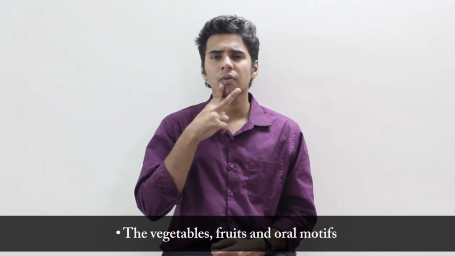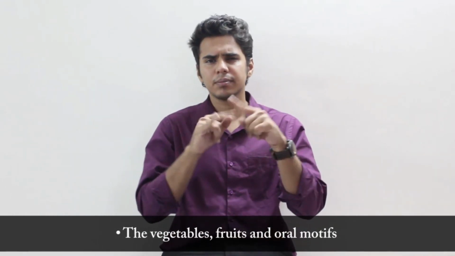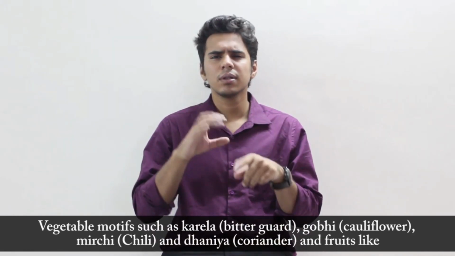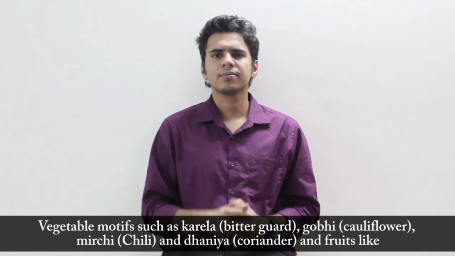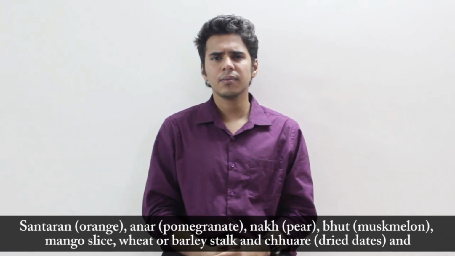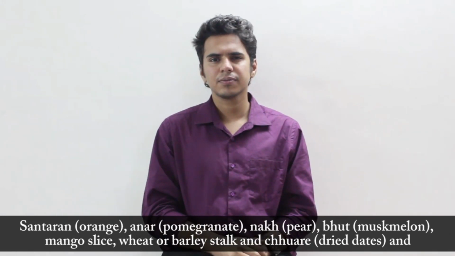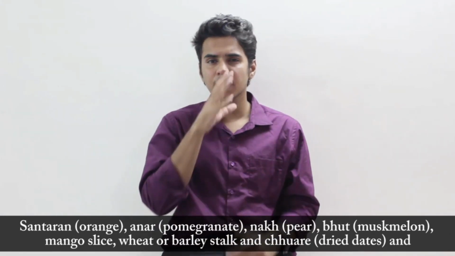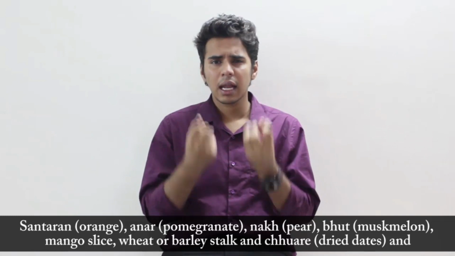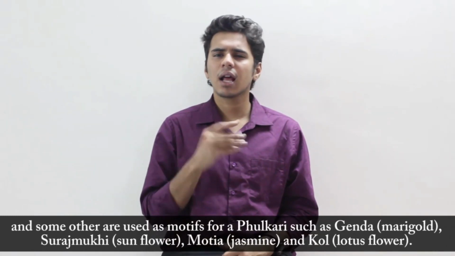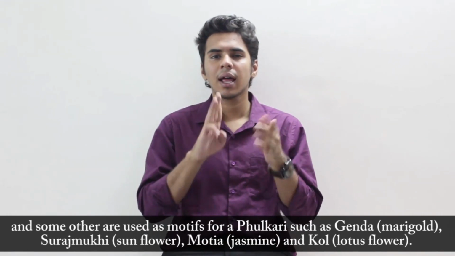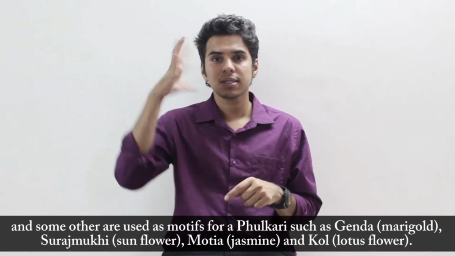The vegetables, fruits, and floral motifs. Vegetable motifs such as karela, bitter gourd, gobi, cauliflower, mirchi, chili, and dhania, coriander, and fruits like santara, orange, anar, pomegranate, nashpati, pear, kharbuza, muskmelon, mango slice, wheat or barley stalk, and chuare, dried dates, and some others are used as motifs for a Fulkari such as genda, marigold, surajmukhi, sunflower, motia, jasmine, and kamal, lotus flower.